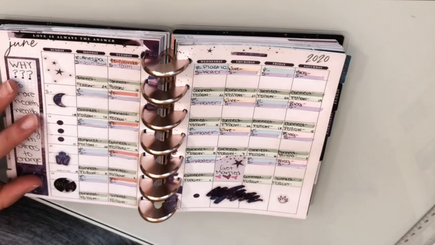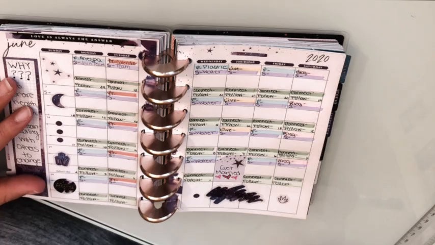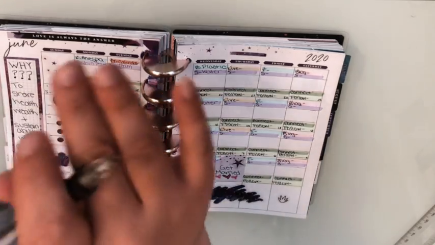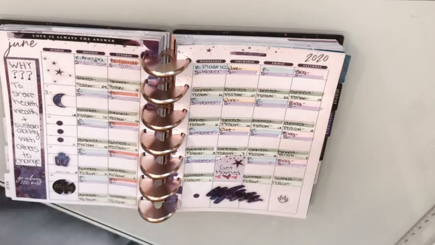Scheduling the content a month in advance is a little too much for me, so I like to have the structure in place, but be able to really hone in and have every specific subject written down for 7 days in advance.